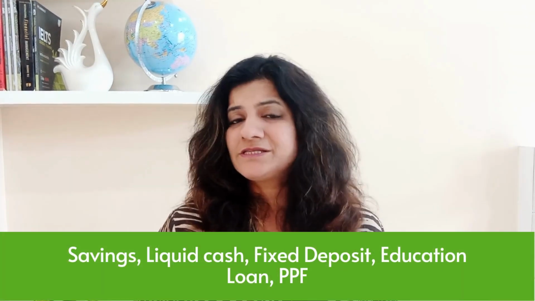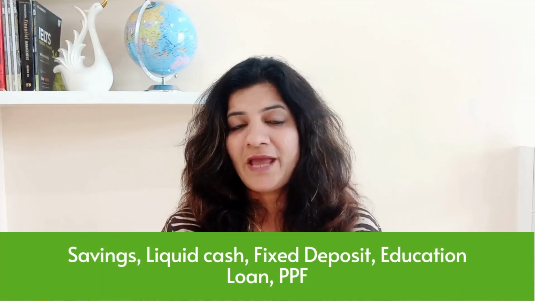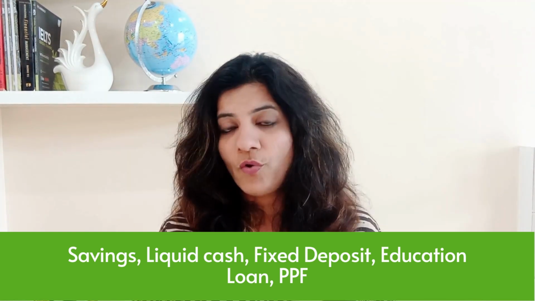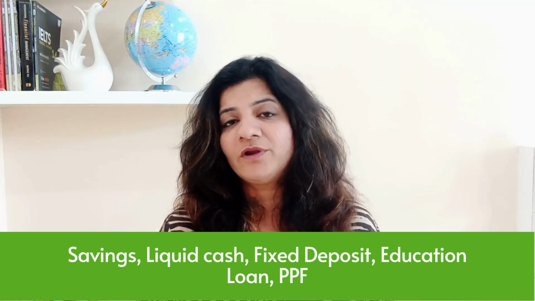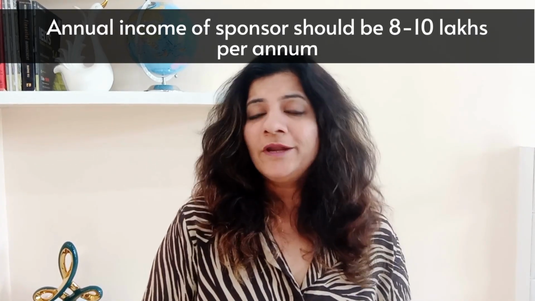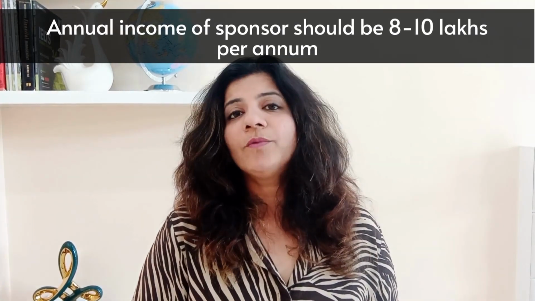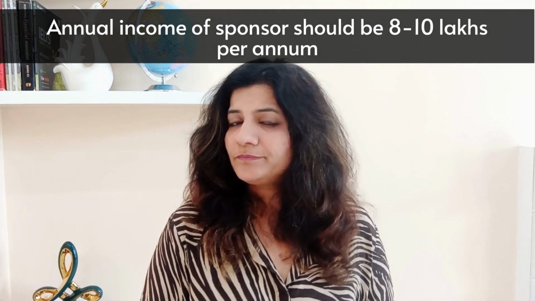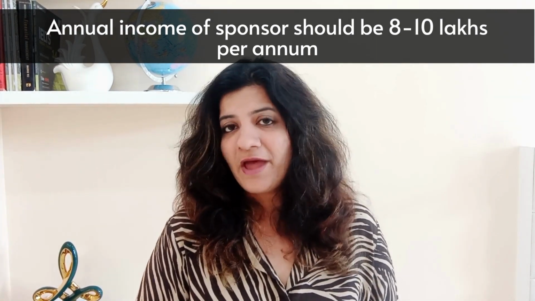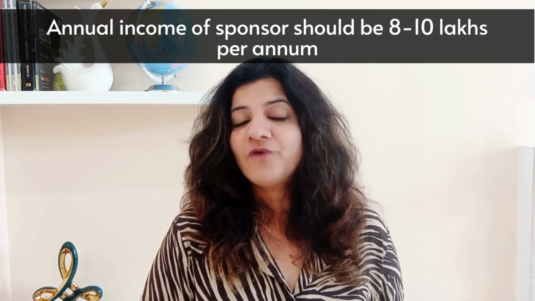Now, what type of funds are accepted? You could have your funds in the form of savings in your account, in the form of liquid cash, or in the form of fixed deposits, or you could take an education loan. You could also show PPF, which is public provident fund. No other provident fund is accepted. The annual income of the sponsor that you show should be combined at least 8 to 10 lakhs per annum. It shouldn't be less than that, because you would need that much funds.